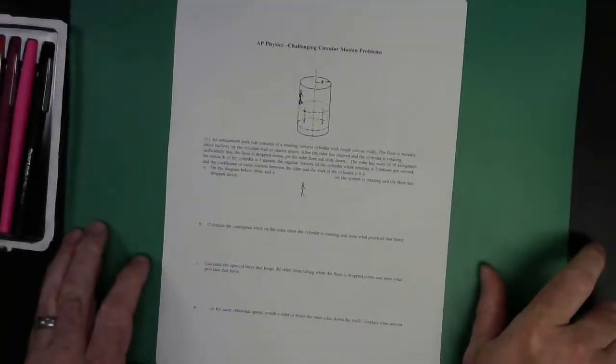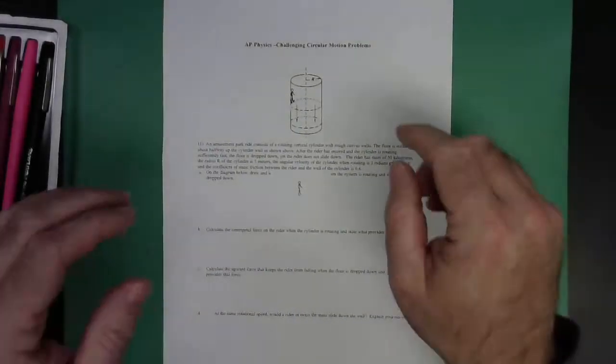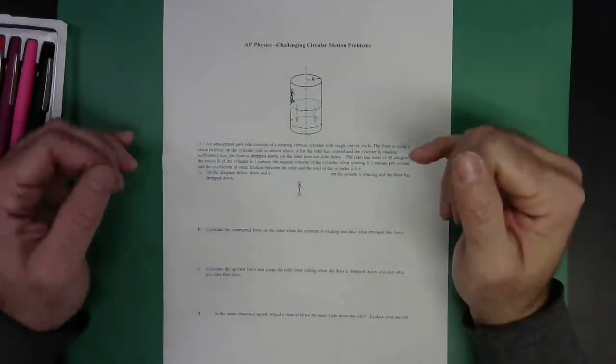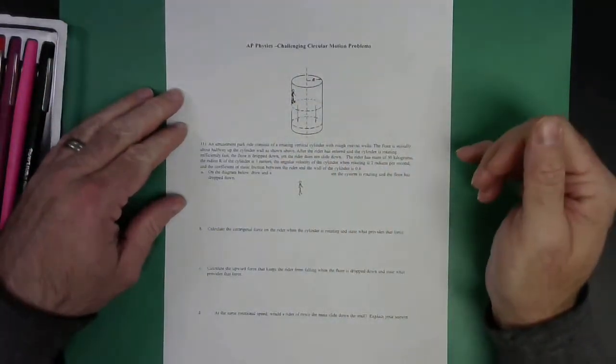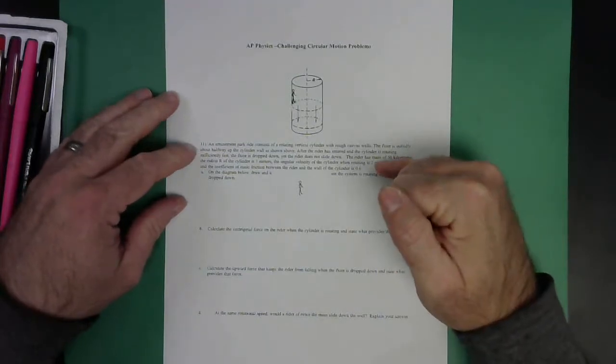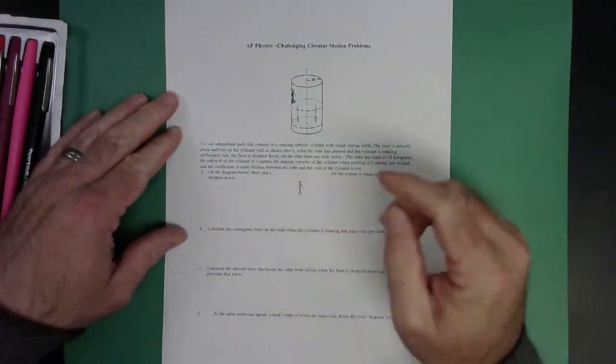All right, here we are for AP Physics. Going to do the last few problems on the circular motion section, the section labeled Challenging Circular Motion Problems. We're going to start with problem 11 here. This is an old AP exam problem.